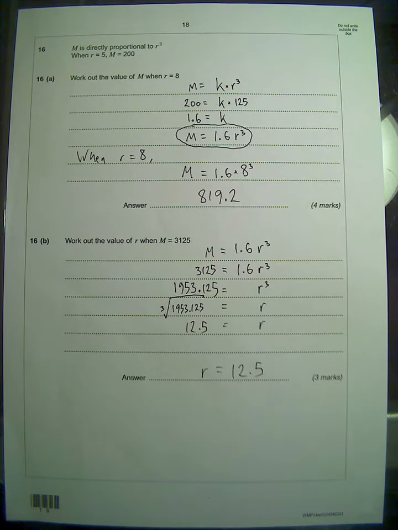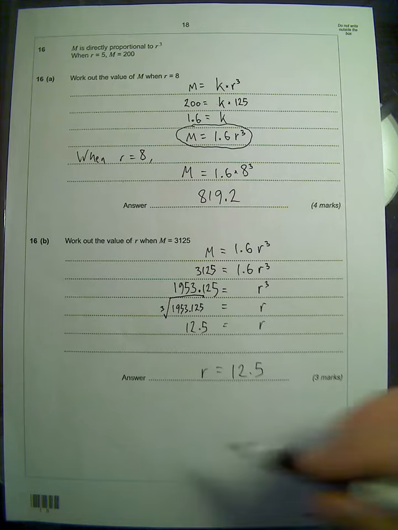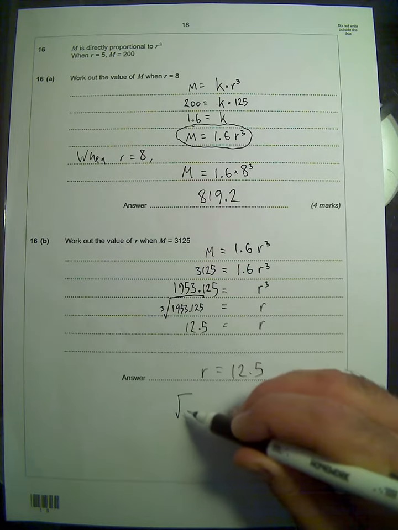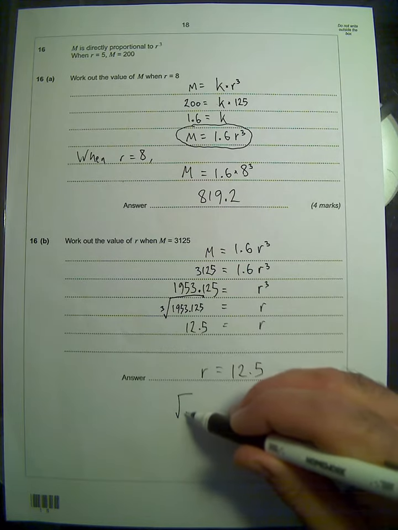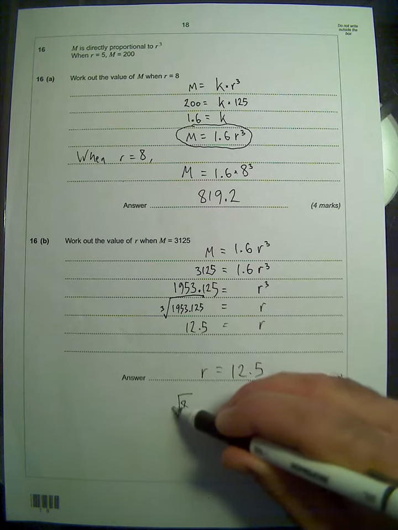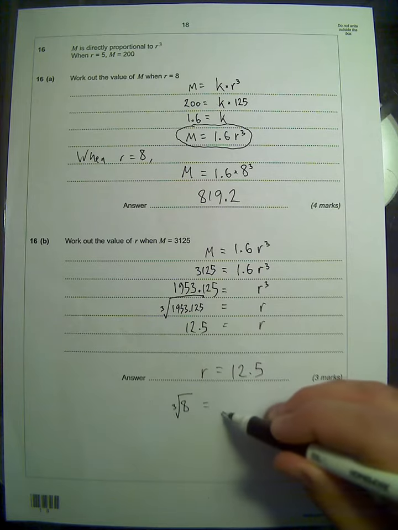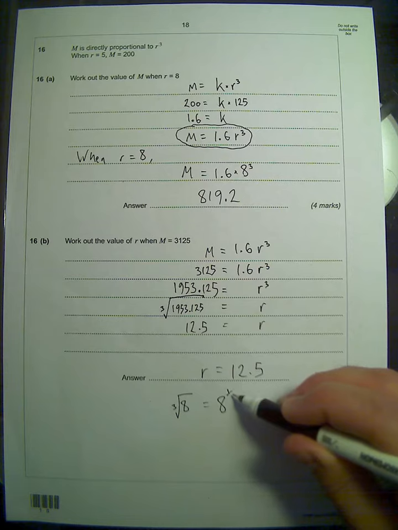Now make sure you know where the cube root button is on your calculator. And a little tip here: if you haven't got a cube root button but you've got a power button, the cube root of something, let's say 8, is the same as that thing to the power of a third.